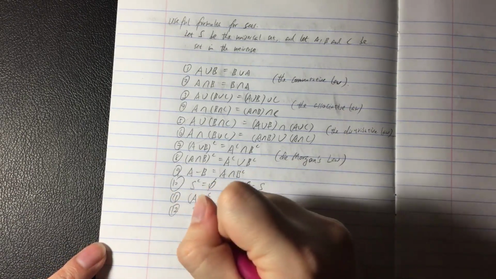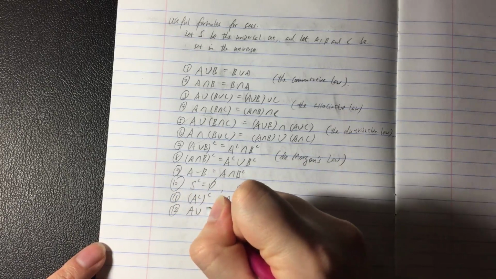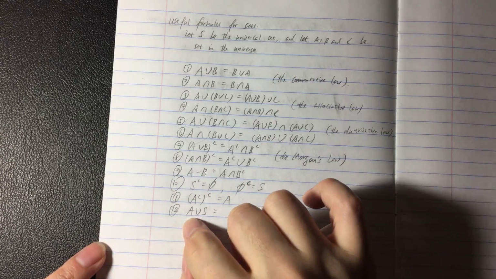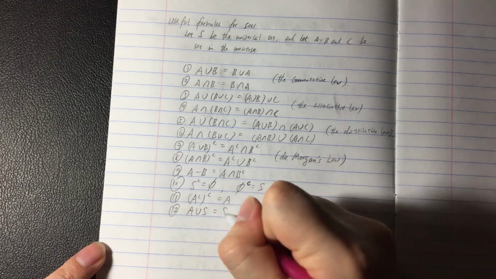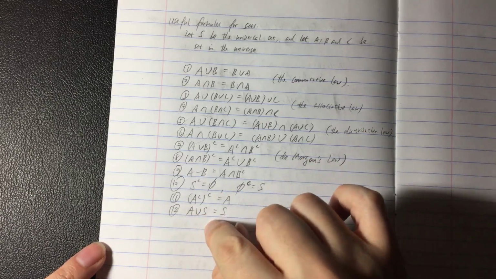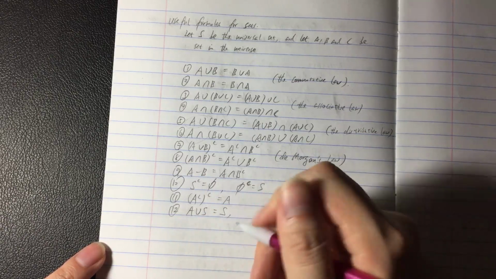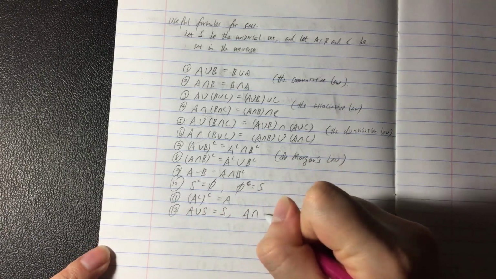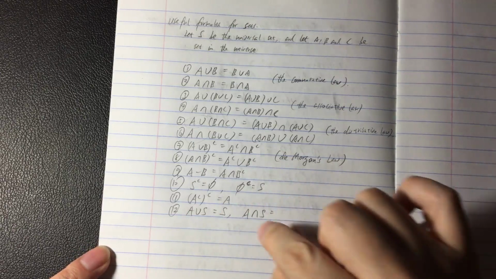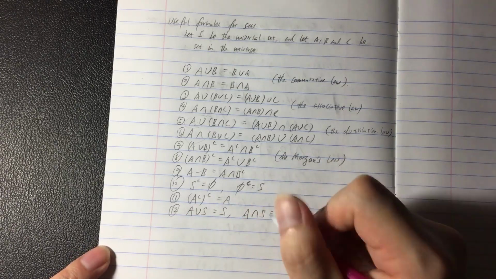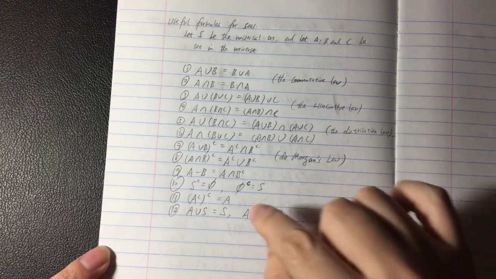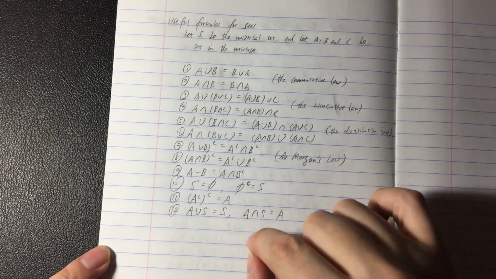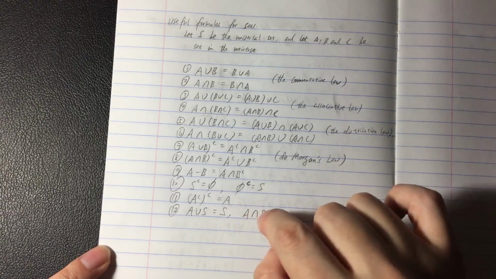Next, A union the universal set. If I combine set A and the universal set together, I get the universal set. A union the universal set is the universal set. And A intersection the universal set is set A. What's common in set A and the universal set is every element in set A.